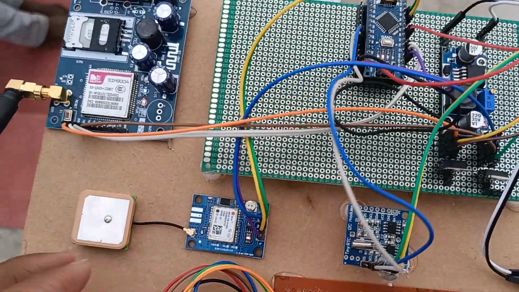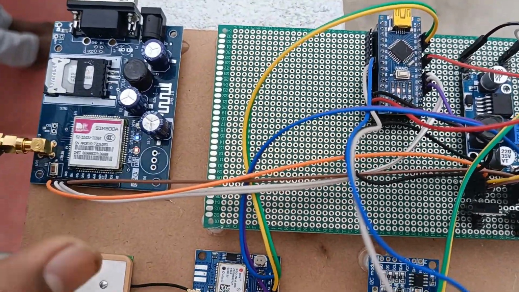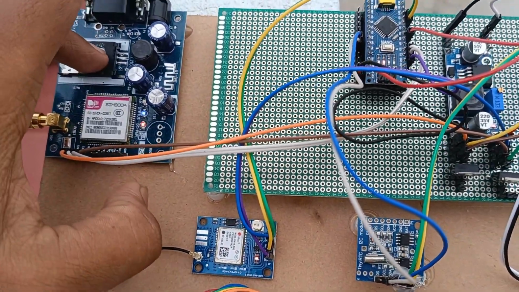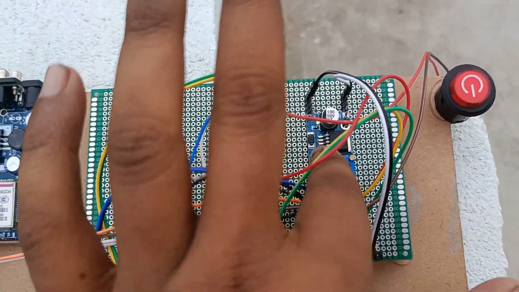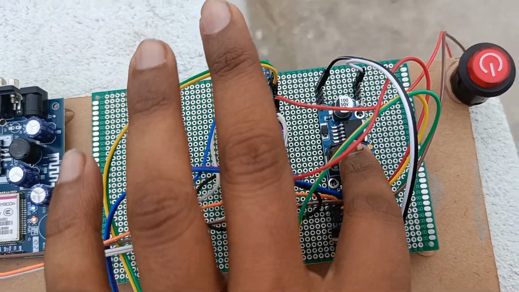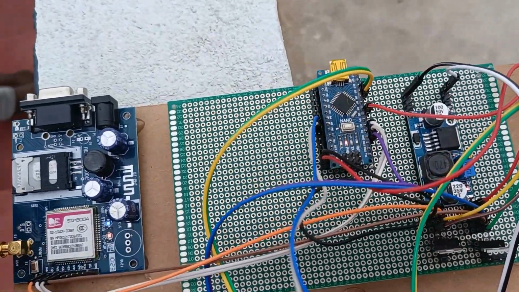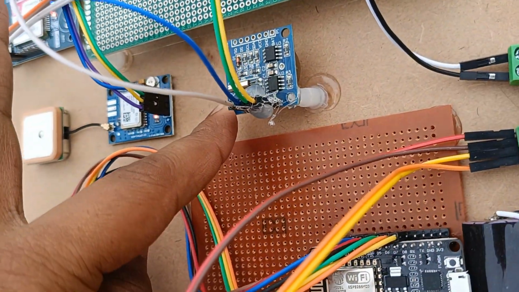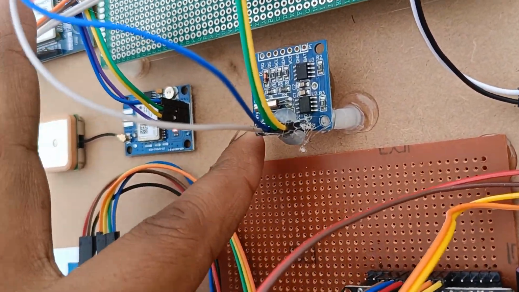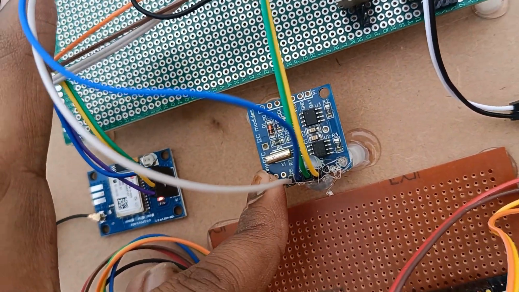And here we have equipment like SIM900A with a SIM installed, and an Arduino Nano. This is a buck converter, so here we reduce the supply for our apparatus usage. And this is an RTC module, a tuned RTC module. It gives a real-time clock, the date and time.